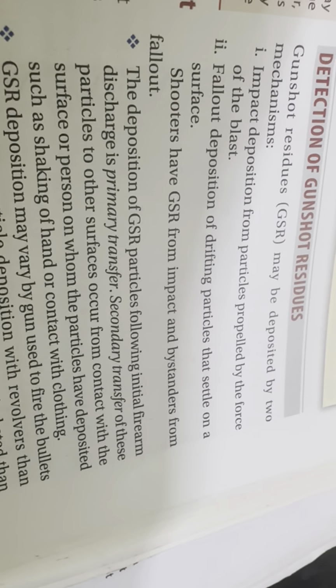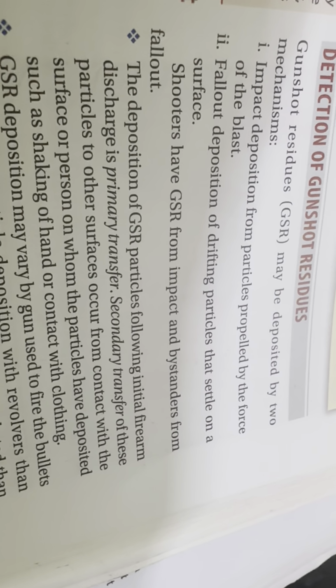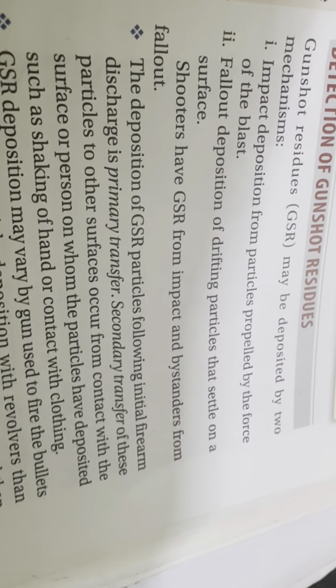Deposition of gunshot residue particles following initial firearm discharge is primary transfer. Secondary transfer of these particles to other surfaces occurs from contact with the surface or person on whom the particles have been deposited, such as shaking of hands and contact with clothing.